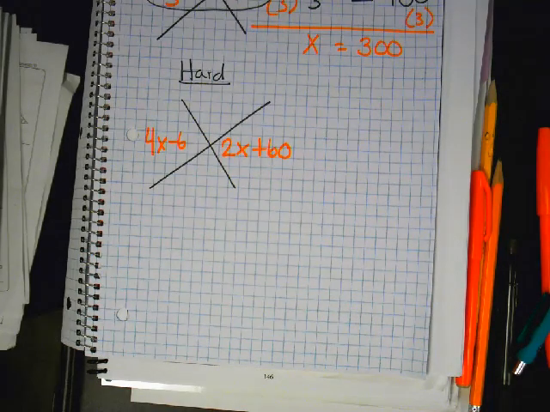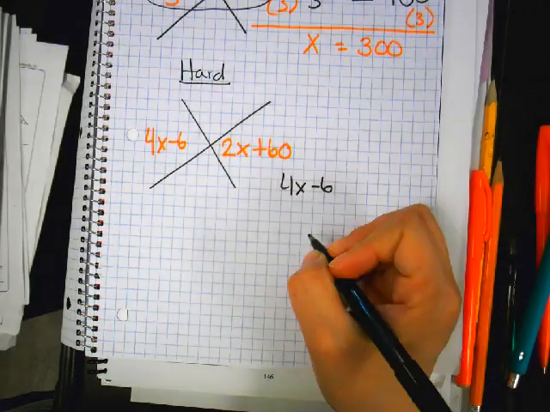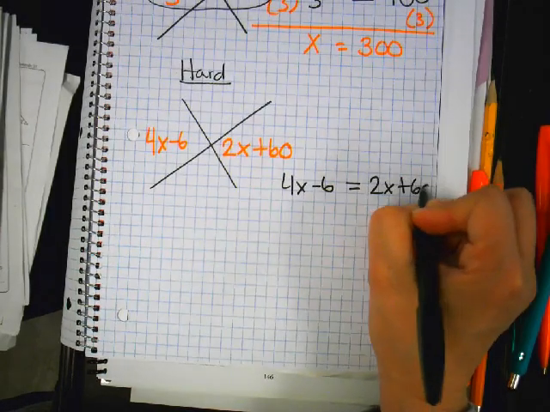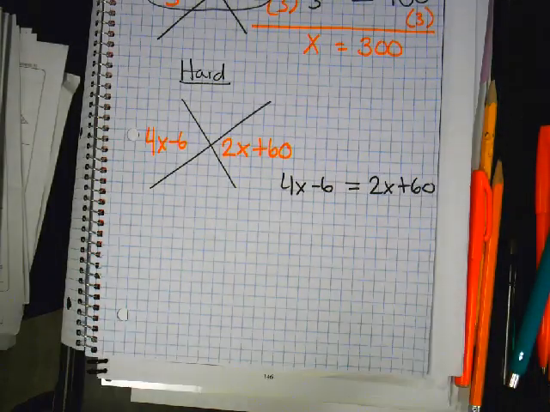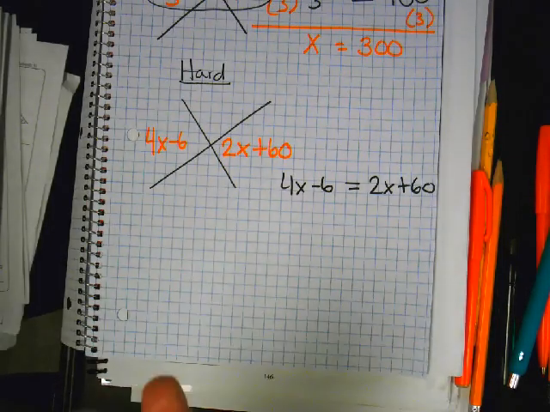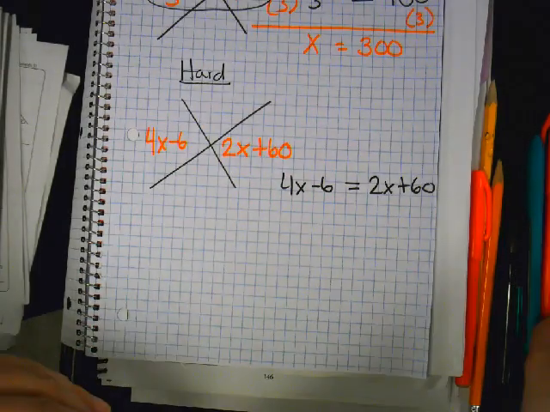All right, so did you write down 4x minus 6 is equal to 2x plus 60? Okay, so you write that without even thinking. You're not worried about how complicated it looks. You just write it down because you know these two are equal to each other. All right, now we're going to solve it.